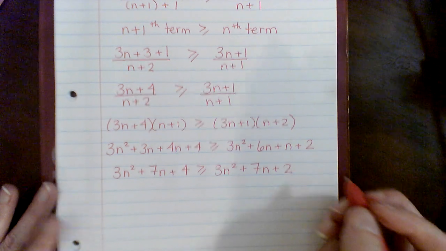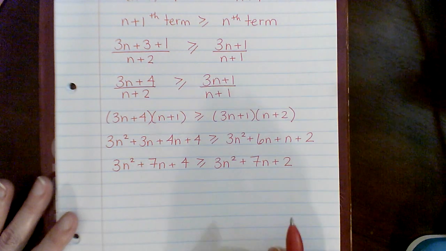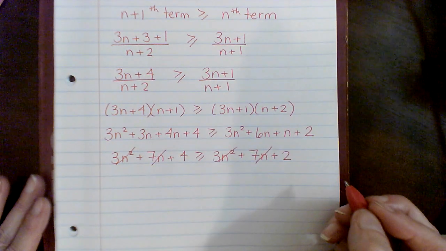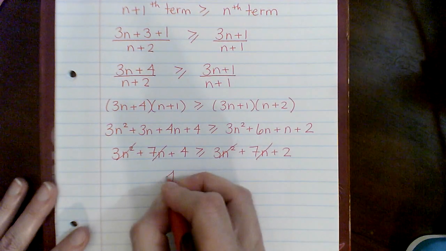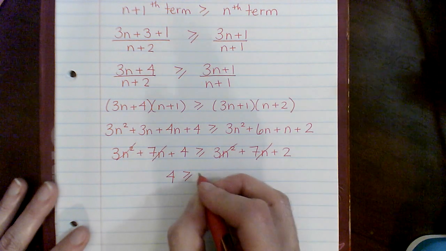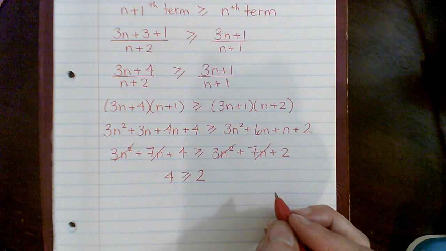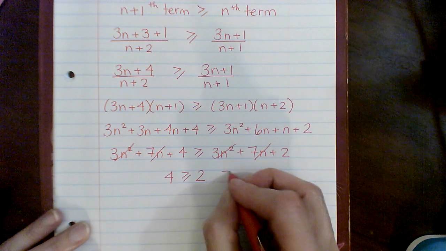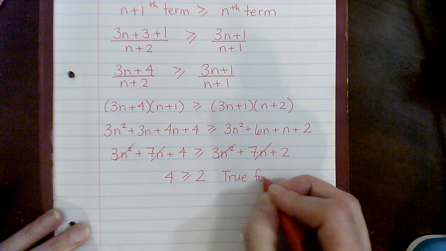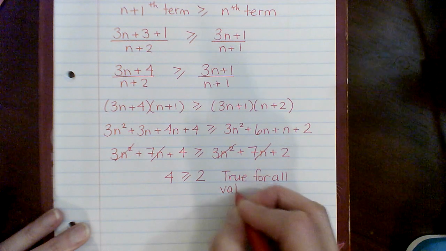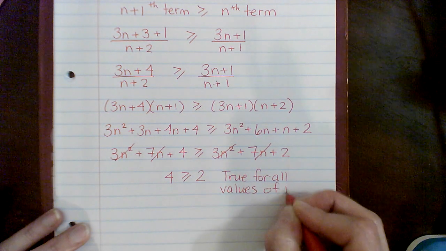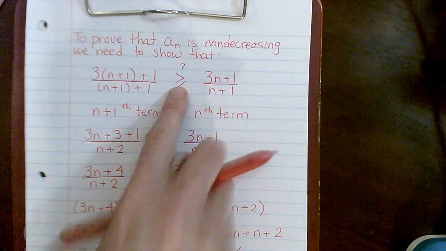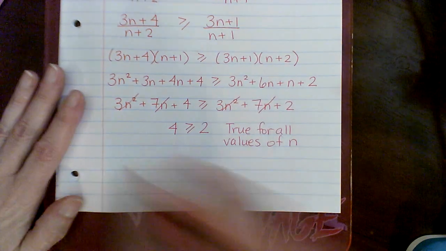Because these are the same, let's eliminate those because those are equal. And here's what we've got: 4 is greater than or equal to 2. Is that true for all values of n? Yes, it is. So we have verified this inequality and said, yes, that inequality is true. So just like that, we are done.